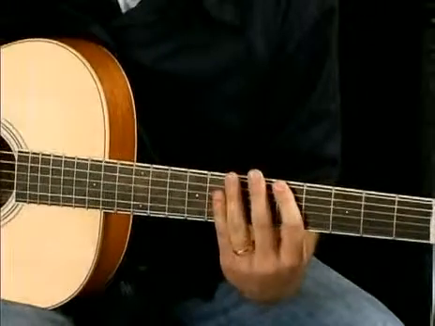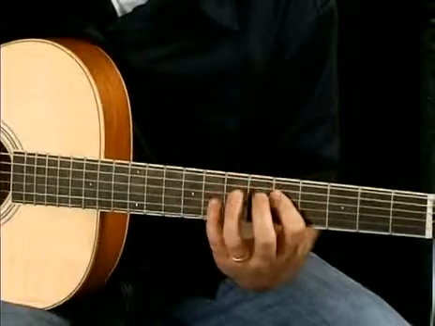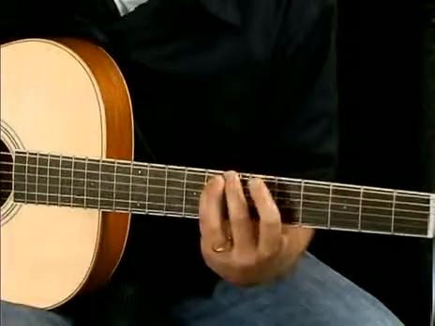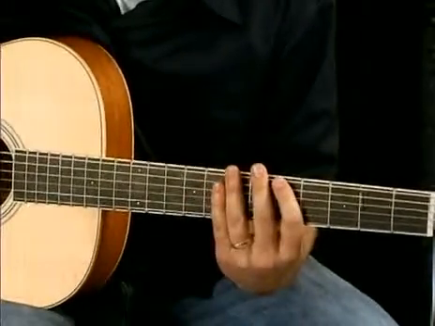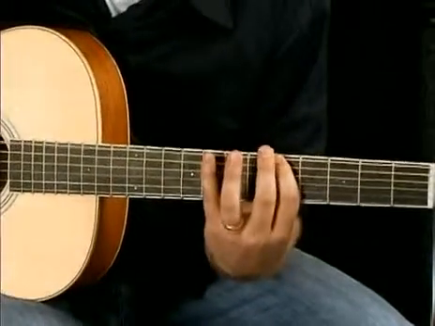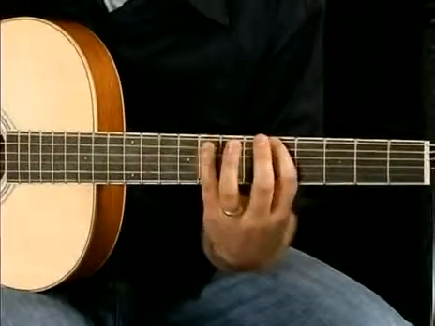So let's see if that's right. 1, 2, 3, 4, 5, 6, 7, 8. So I'm going to leave out these 2 notes, which would be the 2nd and the 6th. So here's your A pentatonic minor.